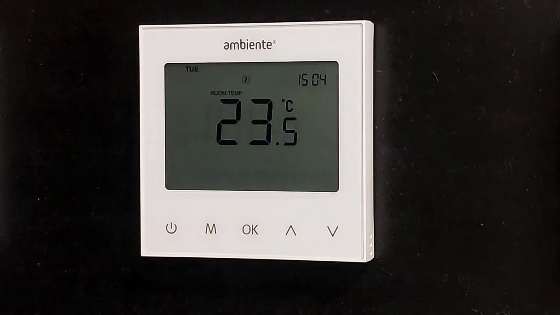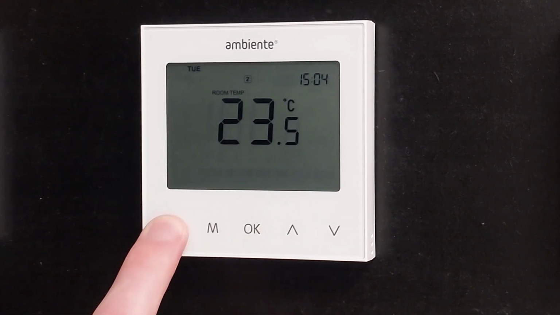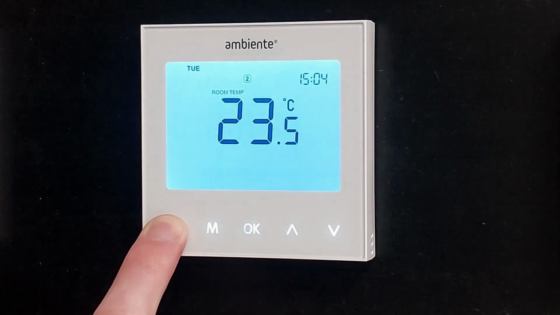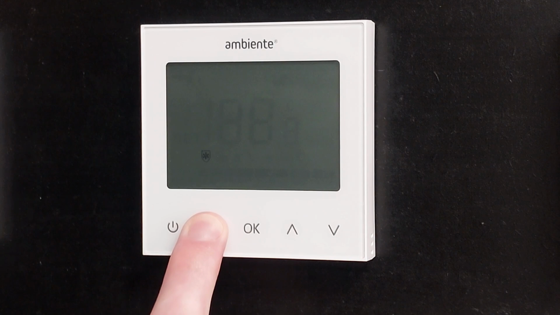The LunaTouch thermostat is set to the 5-day 2-day programmable mode by default. Here's how to change it to the 7-day programmable mode, allowing you to set each day separately. Start by holding the power button until the display turns off. Then hold the M or menu button until Setup appears.